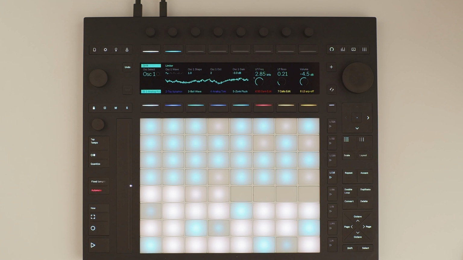Just one thing I want to add is that this mode, like some other modes on Push, sometimes leads to really interesting and unexpected results. Something I made later on in the chapter about this mode sounds like this.